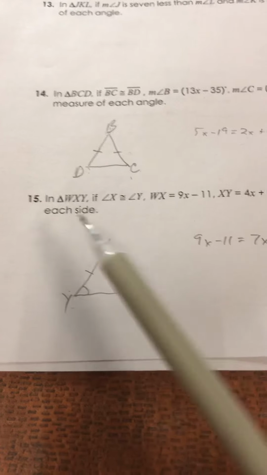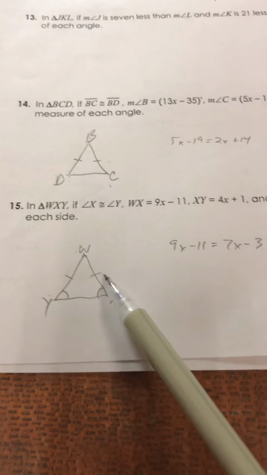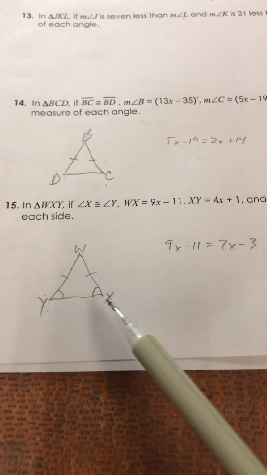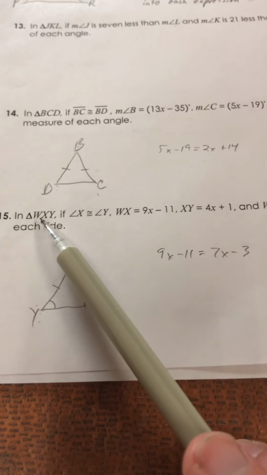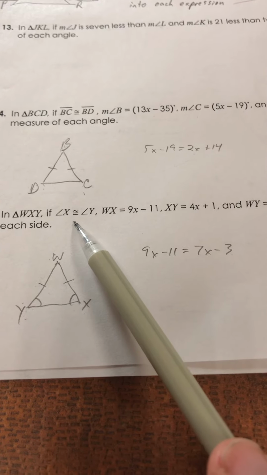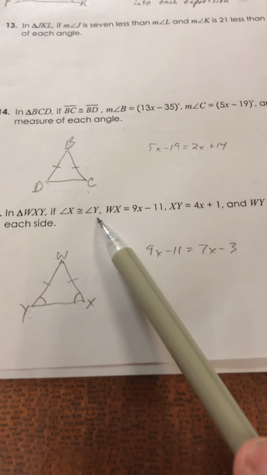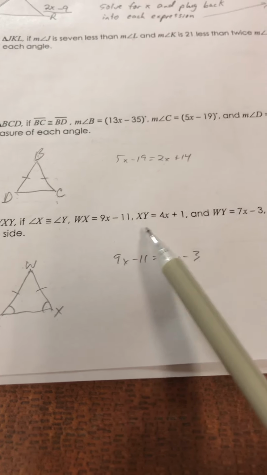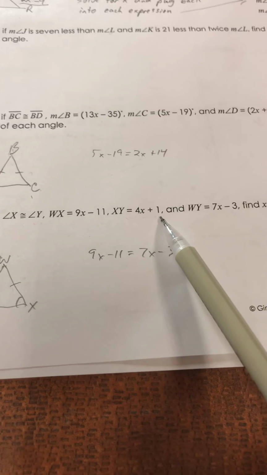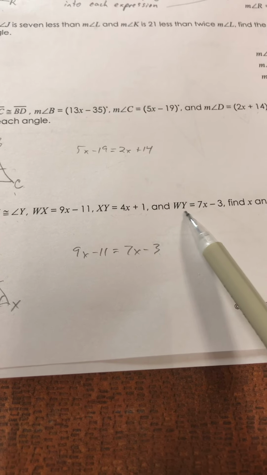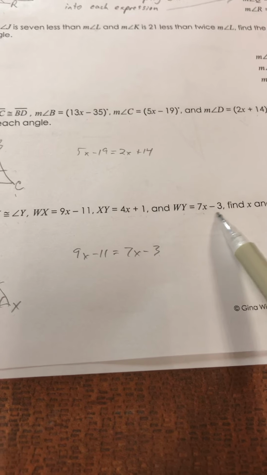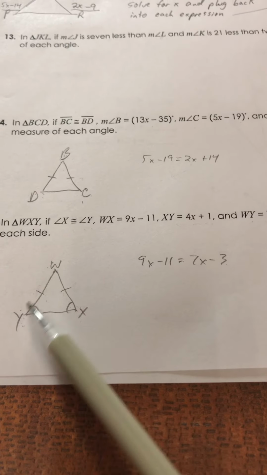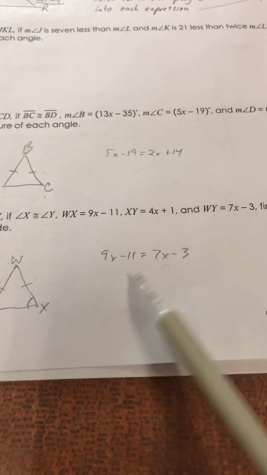And then 15, you're pretty much doing the same thing, but it's a little bit different. They give you the sides that are congruent. So if these sides are congruent, that means these angles, Y and X, are congruent. So in triangle WXY, if angle X is congruent to angle Y, WX is 9x minus 11, XY is 4x plus 1, and WY equals 7x minus 3. This WX and the WY are going to equal each other. That's why I have them set equal to each other.